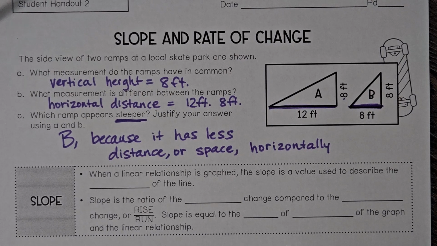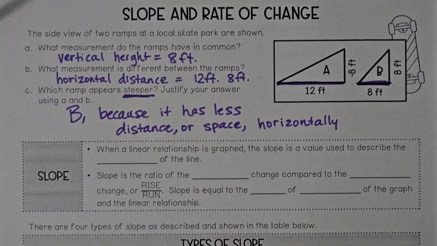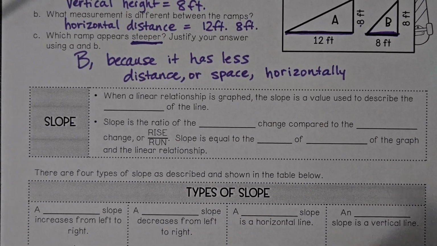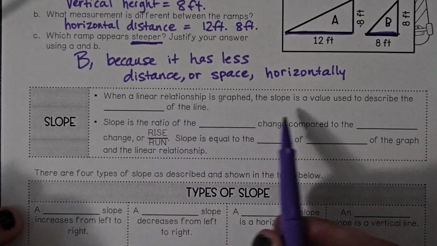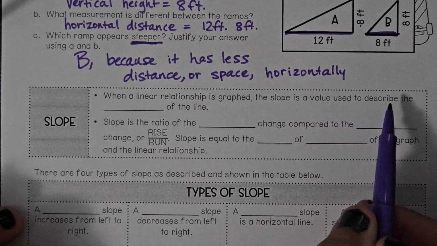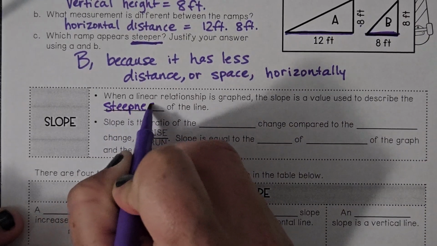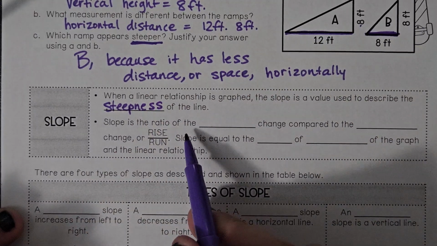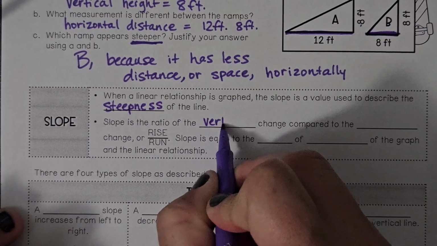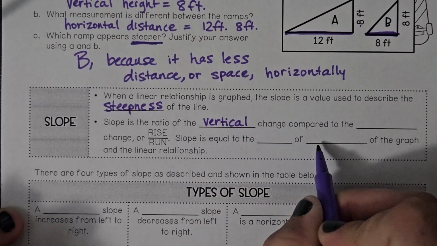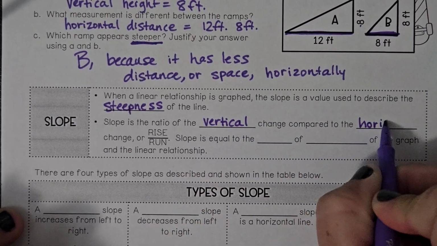So the idea of this ramp, whether it be a skateboard ramp or a wheelchair ramp, is dealing with slope. Slope is a value used to describe the steepness of a line. Slope is the ratio of the vertical change compared to the horizontal change.